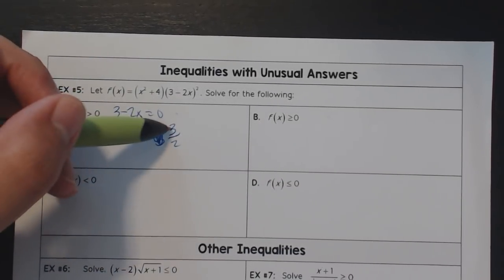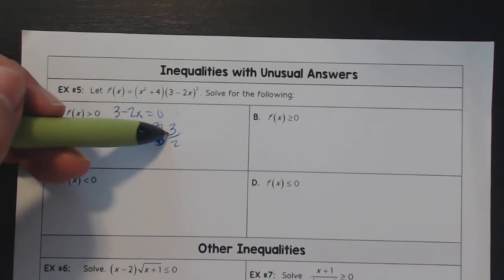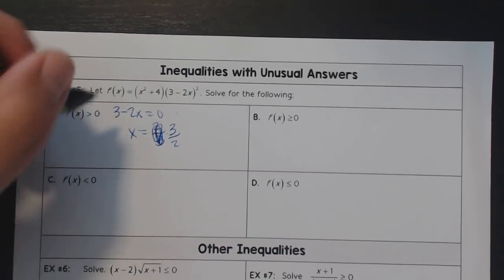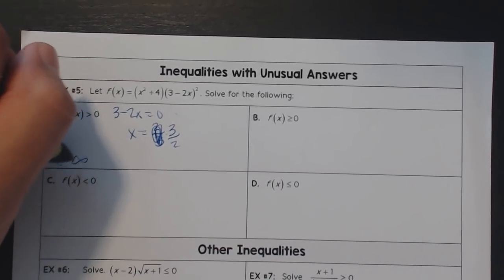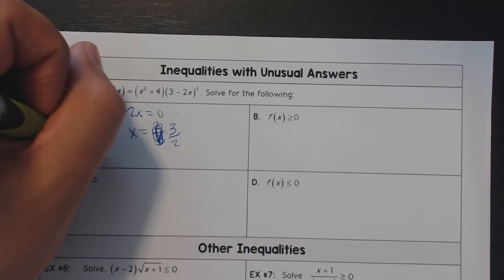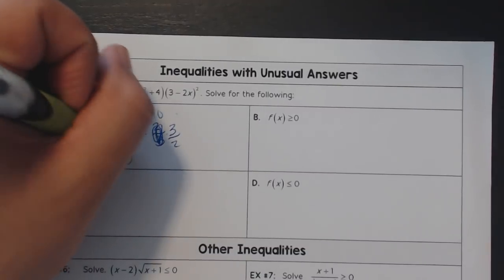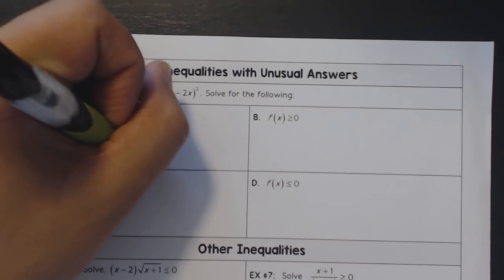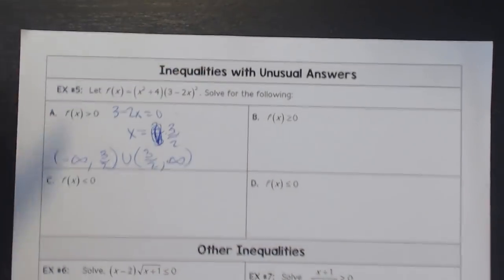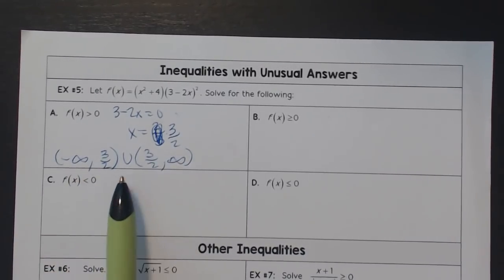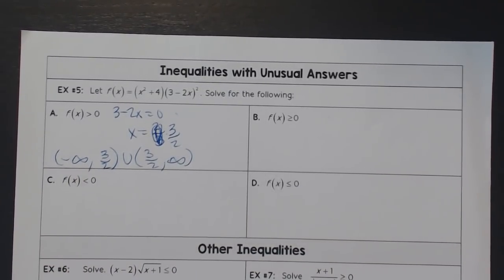Everything's positive except for when x equals 3/2. And at x equals 3/2, it is 0. So we're going to say negative infinity, comma, 3/2, or 1.5, whichever way you want to use it, union with 3/2, comma, infinity. That's all the numbers except for 3/2 are going to be considered positive.